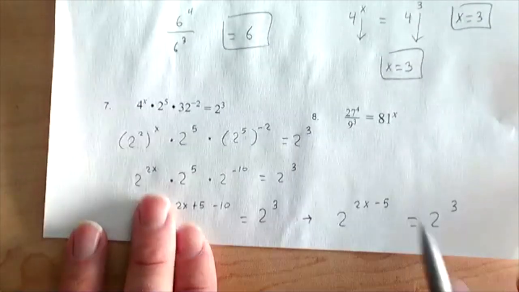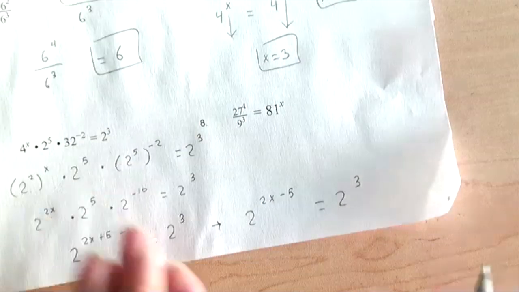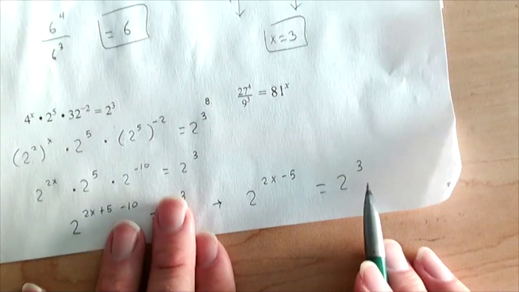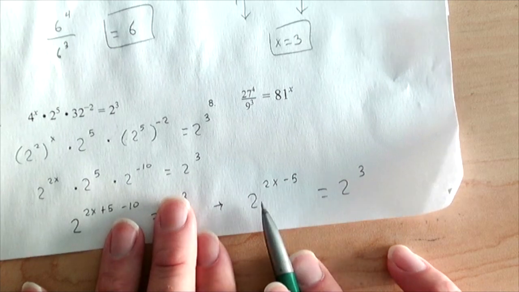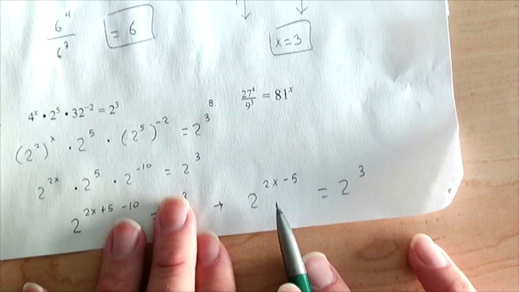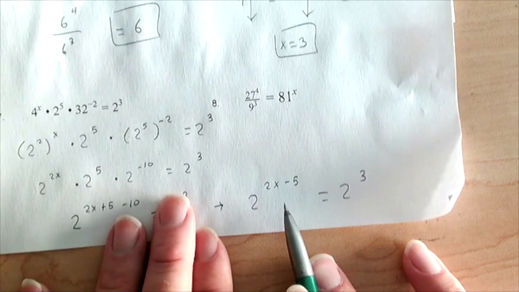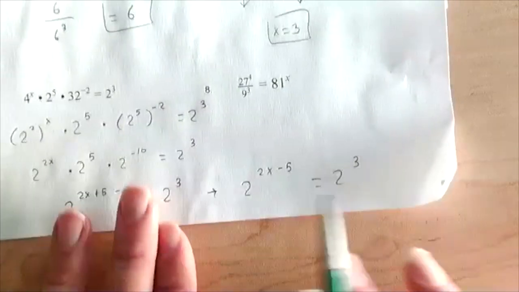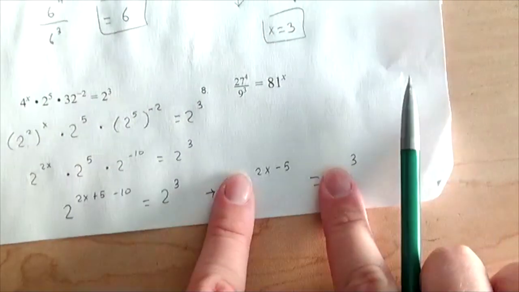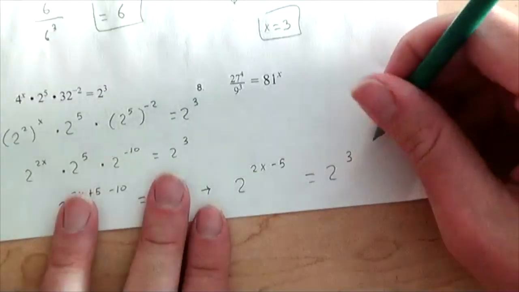And once we get it to this step, we're in a really, really good place because there's only one base number on each side, right? So that's what's really powerful here. Once we've turned the equation into the same base number, we can ignore the base and then solve the tops.